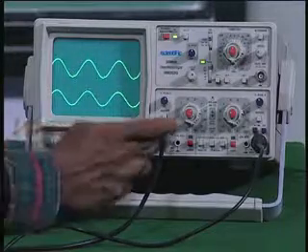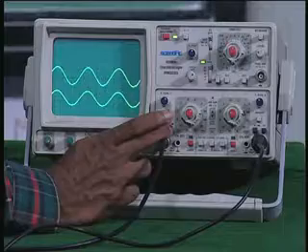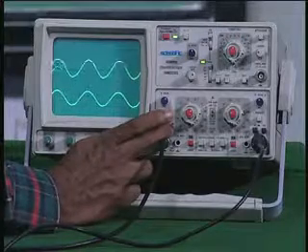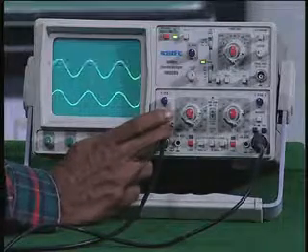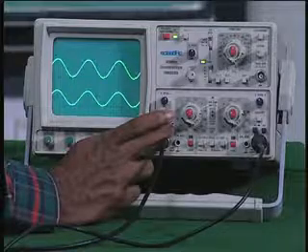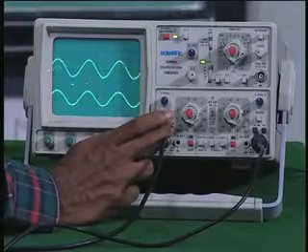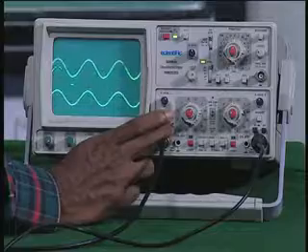So I will show you again and again a number of times, so that you can see on the screen that initially it is symmetric. Now when I DC couple it, the whole sinusoidal voltage moves up. That means it is positively clamped. That is what we see here.